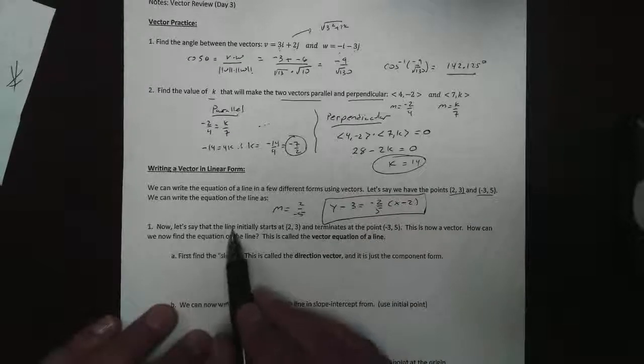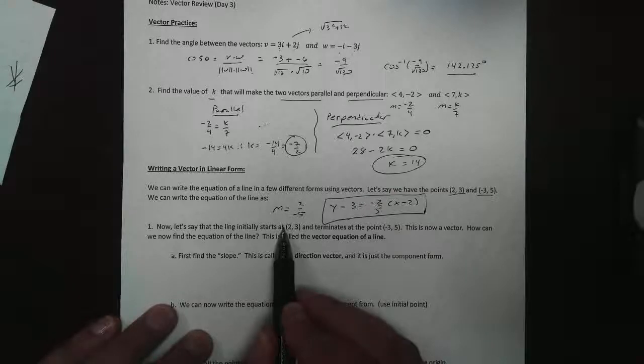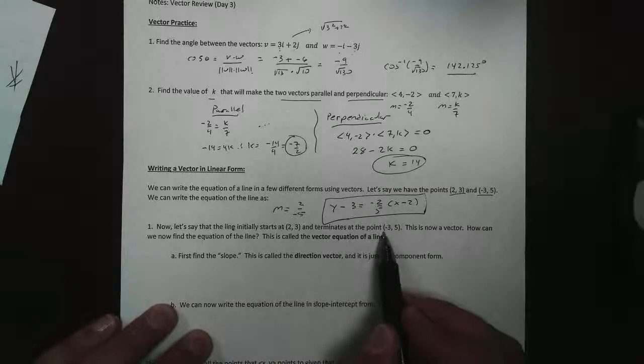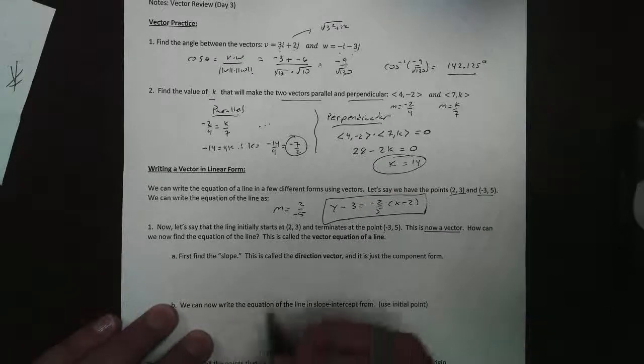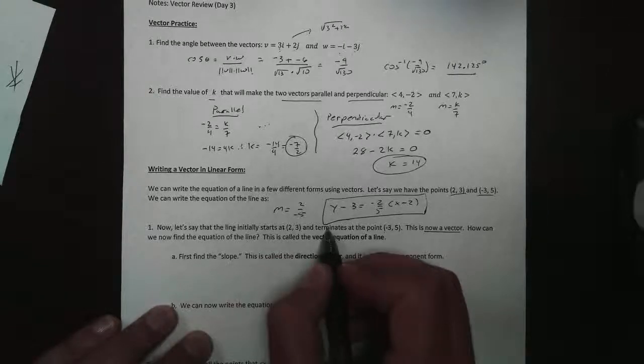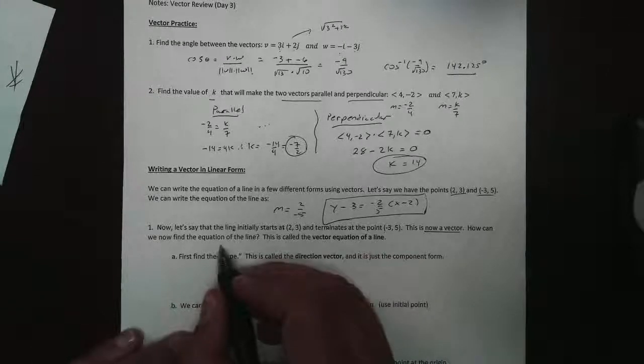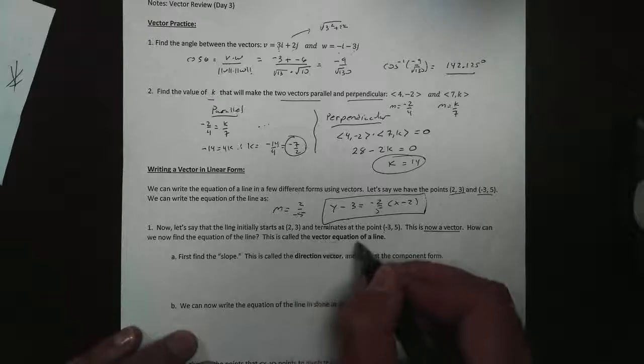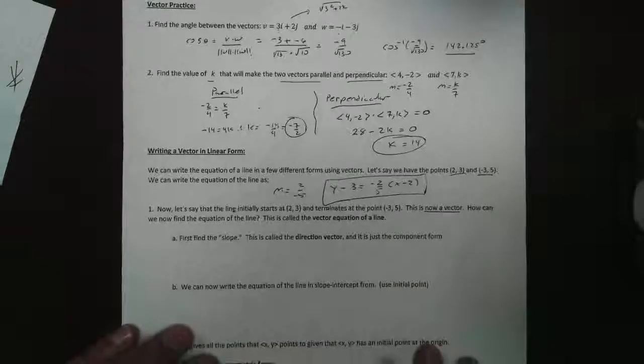Now let's say the line initially starts at the point (2, 3) and terminates at (negative 3, 5). Now we have a vector because we have a starting and a final point. How can we write the equation of this line? This is called the vector equation of a line. And it's super easy to do.